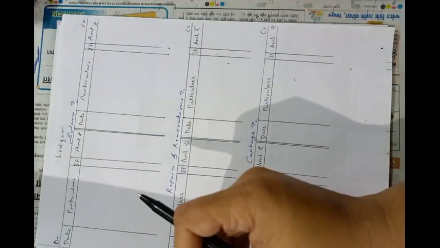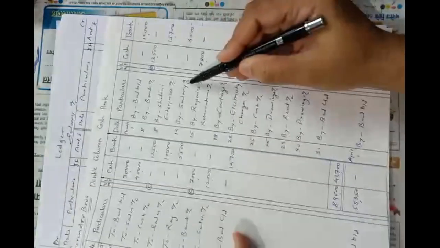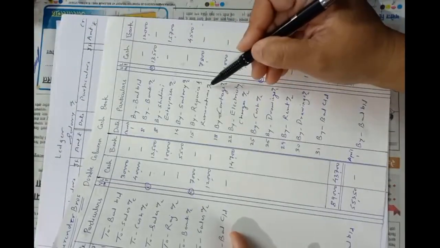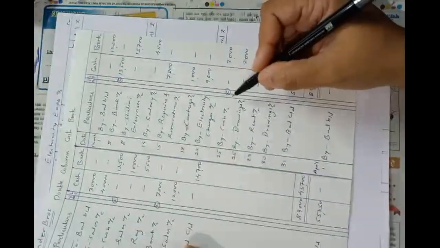Then I have prepared ledger accounts from these transactions: salary account, repairs and renovations account, cartage account, electricity charges account, then drawings account and rent account.